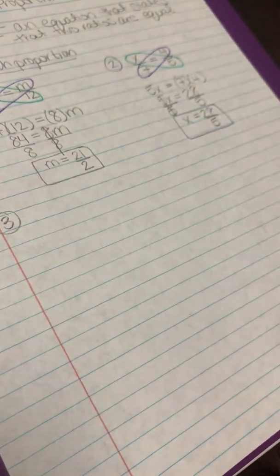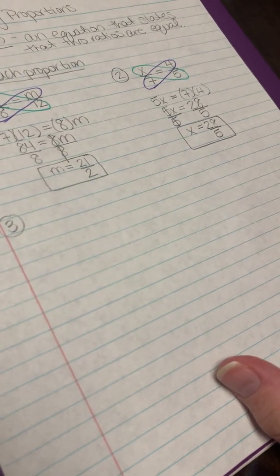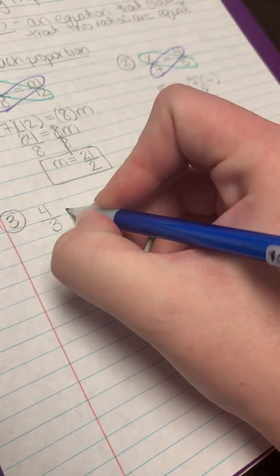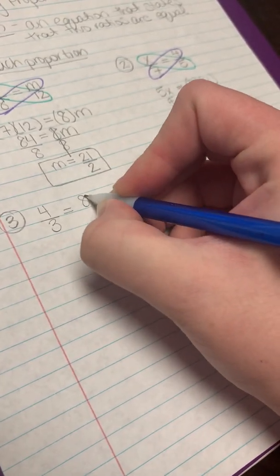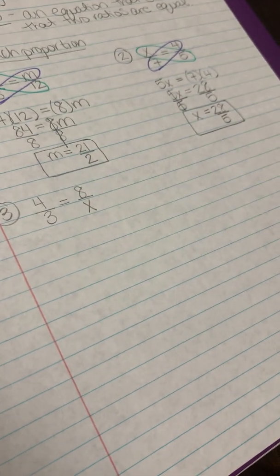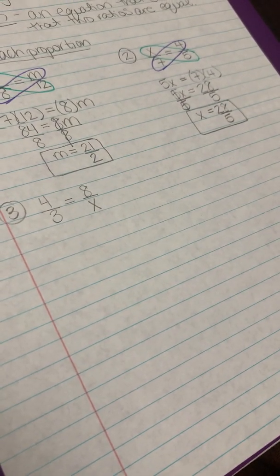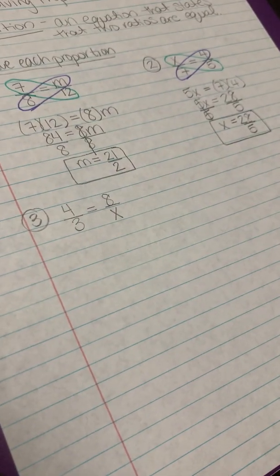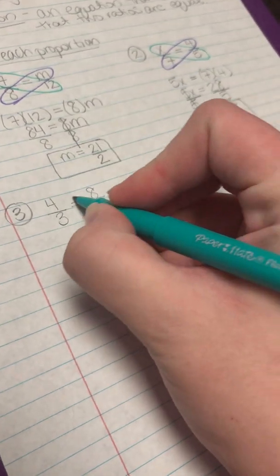Let's try number 3. 4/3 equals 8 divided by x. Now we have x in the denominator, which doesn't change the concept. We're still going to cross multiply.